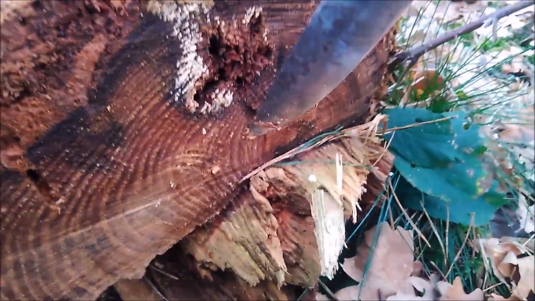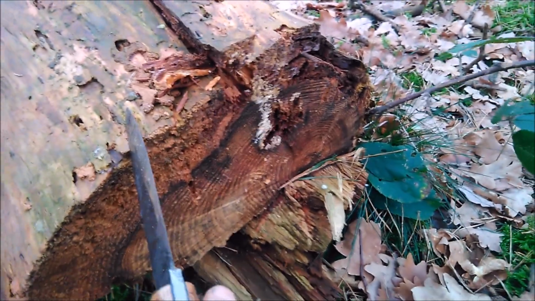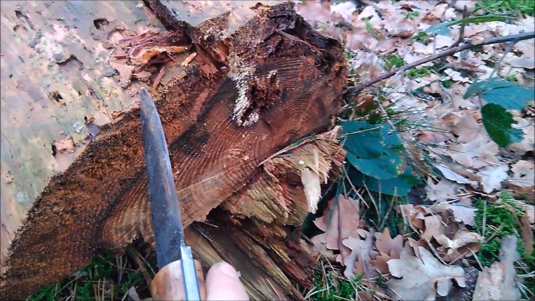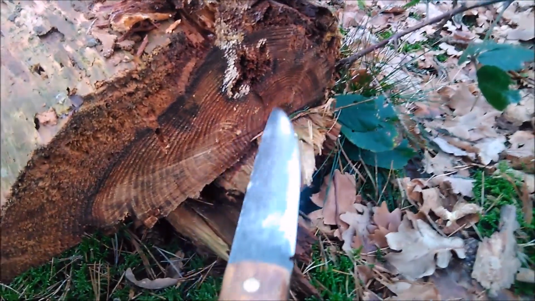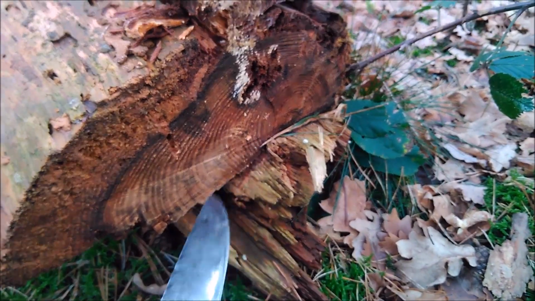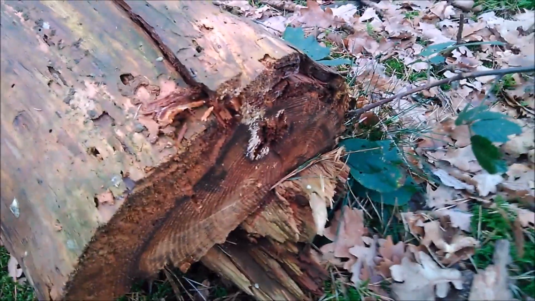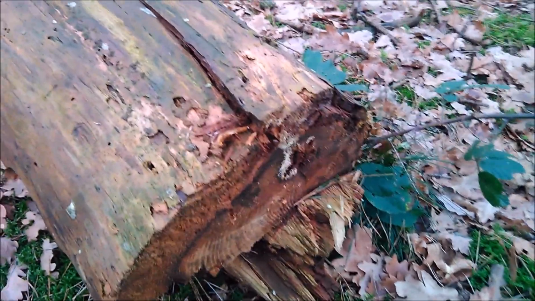So that means the inside contains more resin than the outside. That's the easiest way to identify a fallen tree, to know if it's a pine tree or a spruce. Spruce doesn't give that much fatwood. It does give it, but not the amounts that we are looking for.